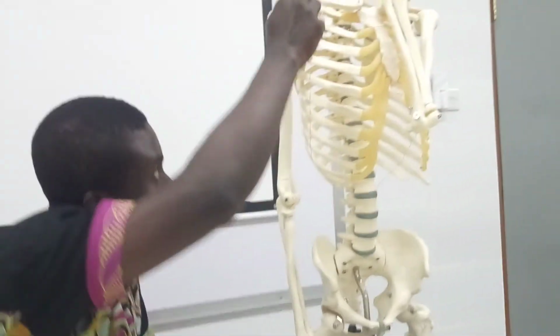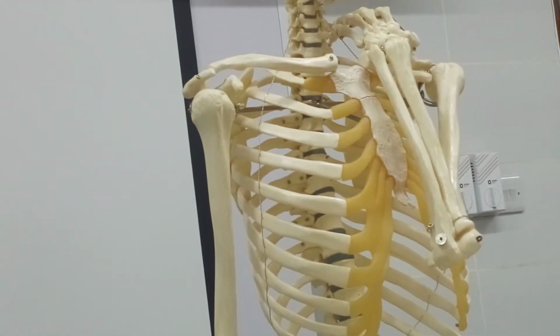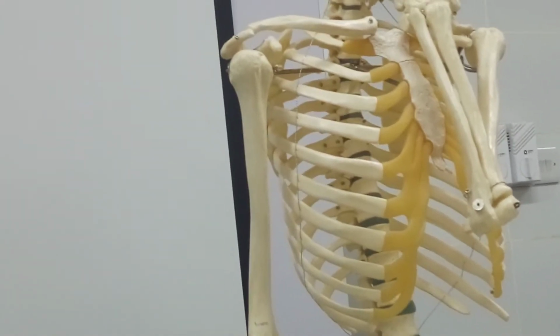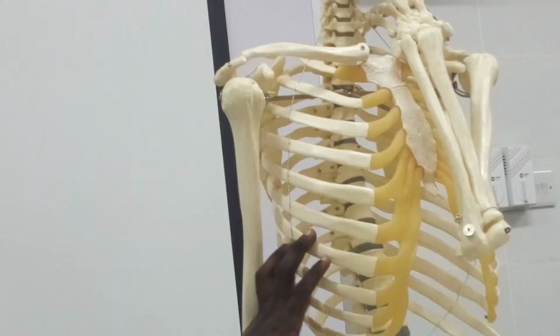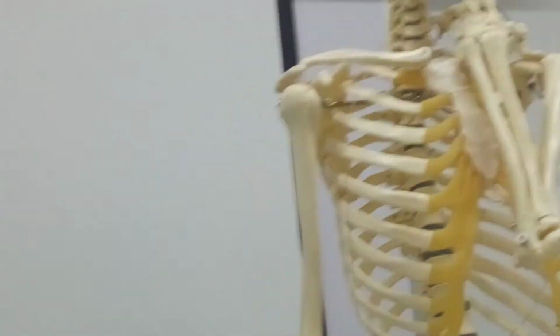In addition, on its superior aspect, we have grooves for the subclavian artery and subclavian vein, and in between them will be the scalene tubercle. That's where the anterior scalene or scalenus anterior muscle inserts, and that makes it atypical.